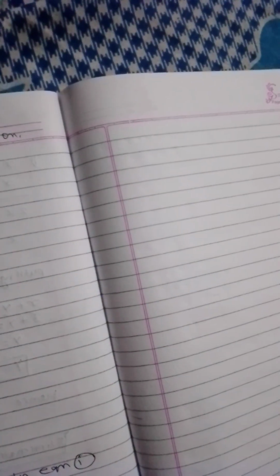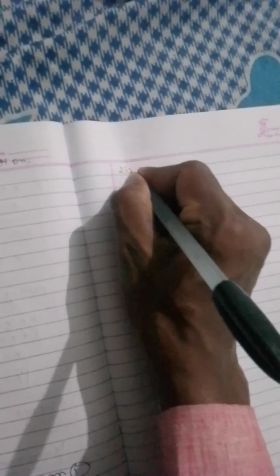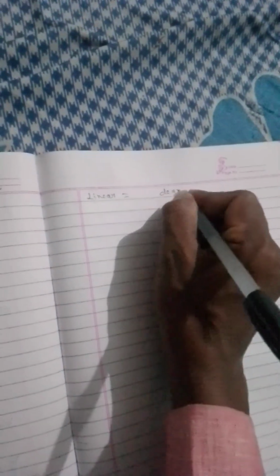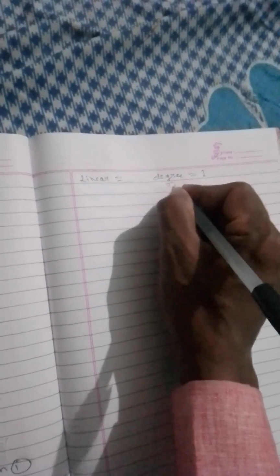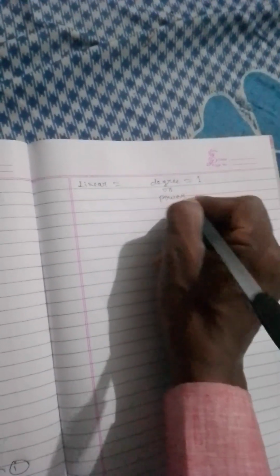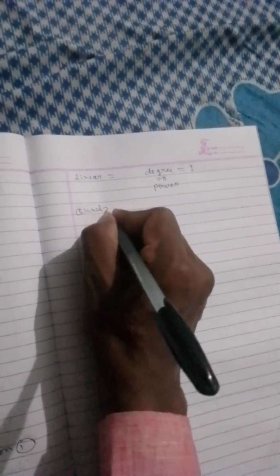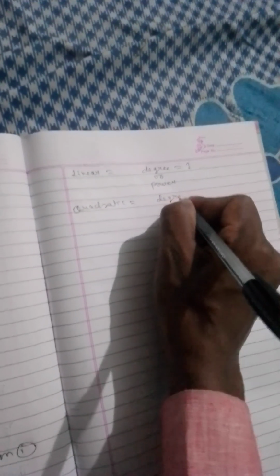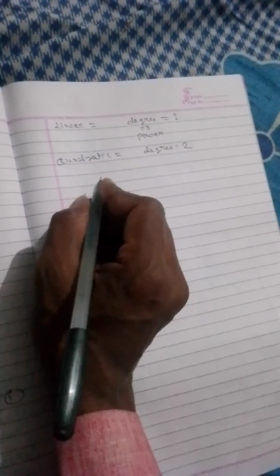Before solving, I want to remind you that linear means degree 1, degree equal to 1 or power equal to 1. Same meaning. Quadratic means degree is equal to 2. Okay, degree or power, same word.